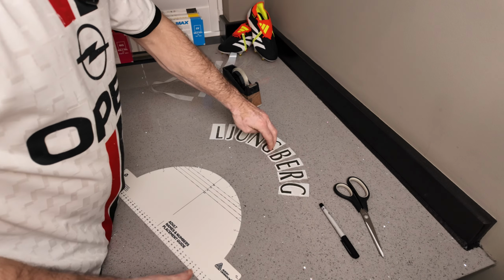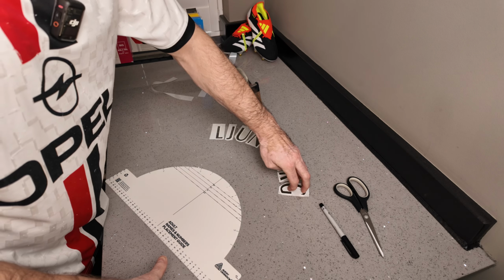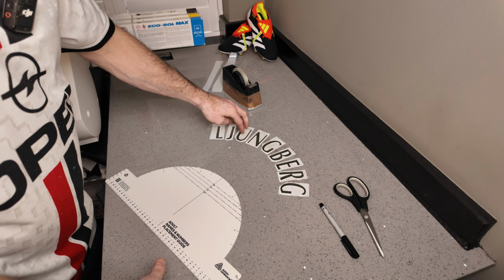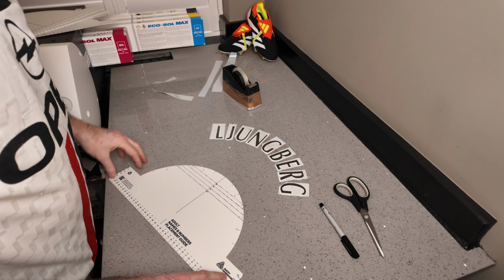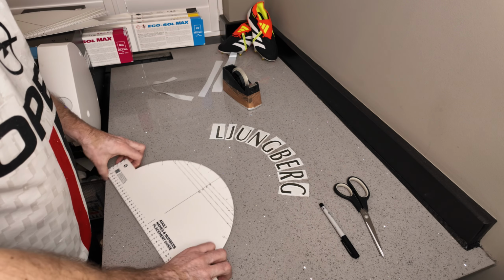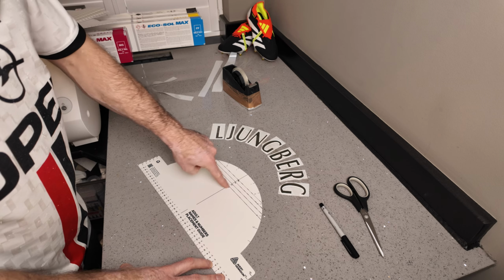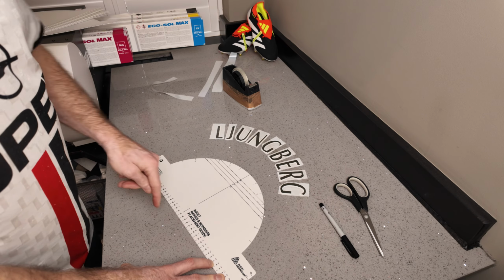So now we've got a nice curve. The letter spacing is correct. The curve is correct. And they're all taped together quite sturdily, so you don't have to worry about them moving. So next, we need to show you what these marks are all about.